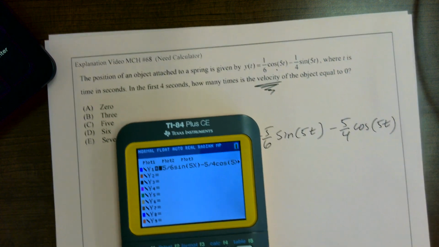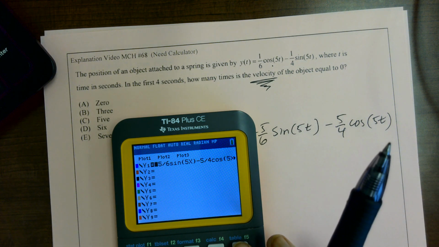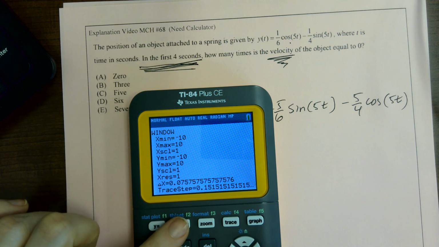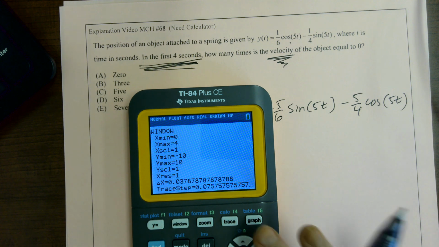So I already graphed it. You have to make sure that you're in radians for our whole test. And I only care about the first 4 seconds. So seconds 0 to 4. So I'm going to go right to my window. My x min means leftmost x. I want my leftmost x to be 0. X max means rightmost x. I want it to be 4.